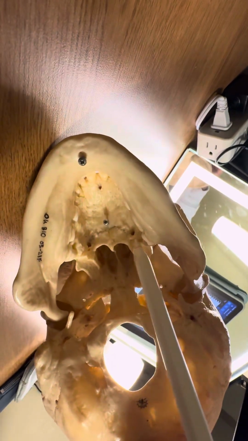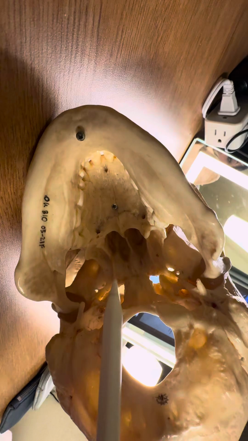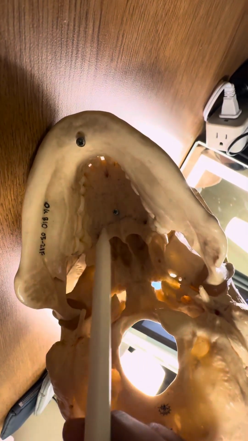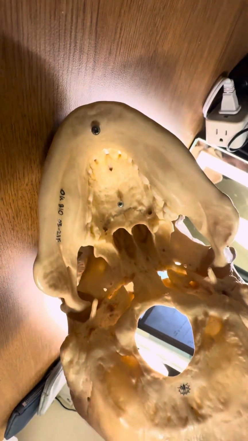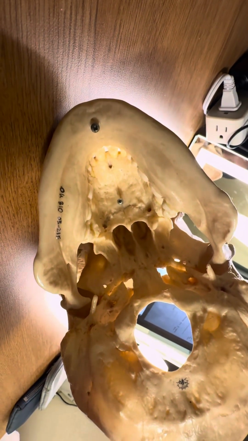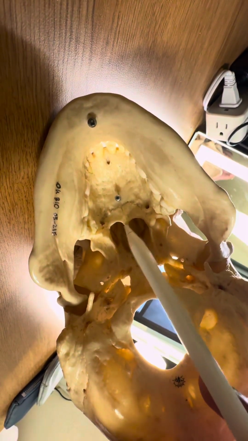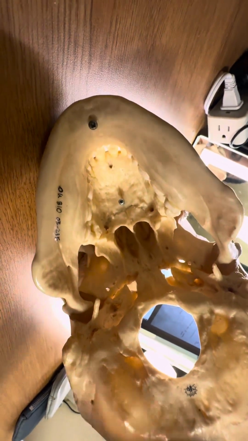That one and this one? Greater palatine foramen. And then we have the horizontal plate, which is just the end part, not this part. Just this part here. Horizontal plate. And then we have posterior nasal spine, which is this little point right here. Because remember, we had the anterior nasal spine, the little point in the front.